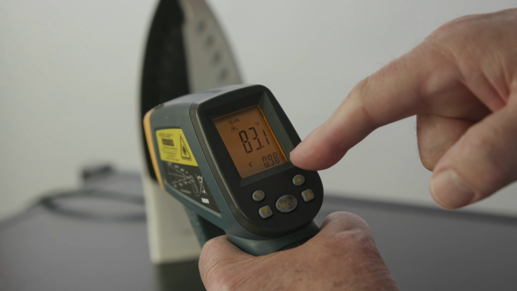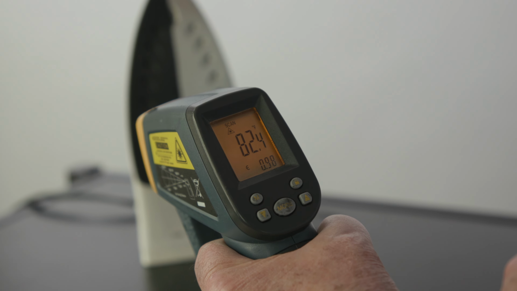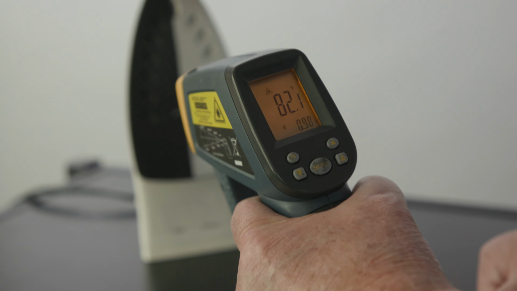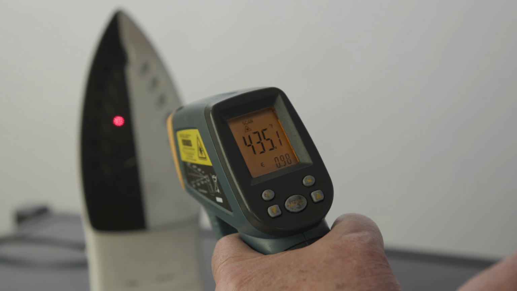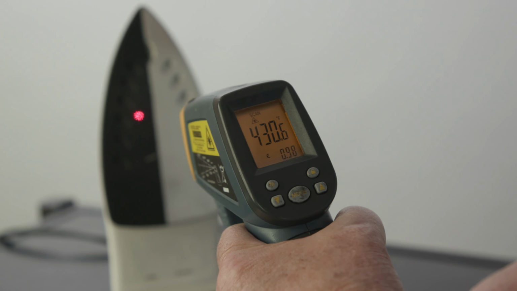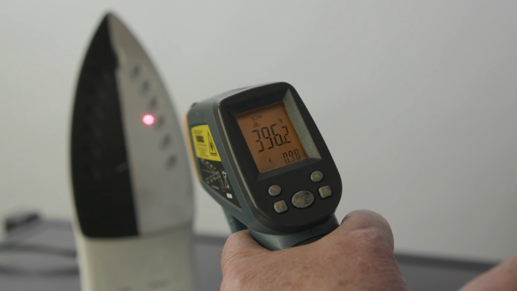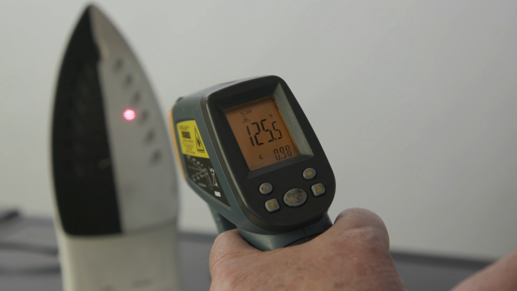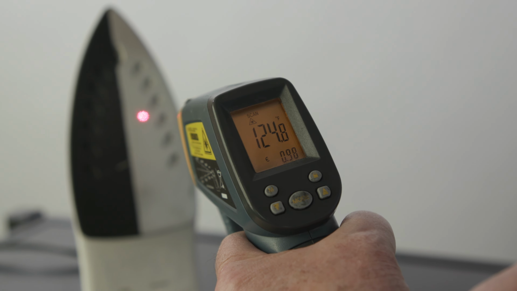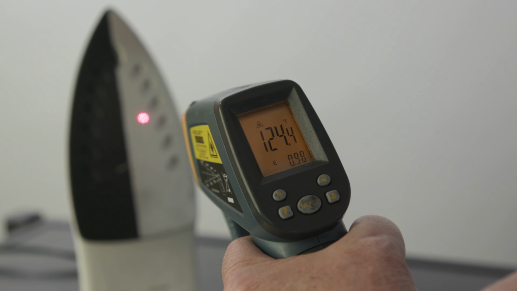See this 0.98. Tell me when you've got that. I'm rolling. So we're doing this black inside, which is acting like a black body, and what it puts off belongs to it. Now I'm going to go over to the shiny side, same emissivity setting, and you can see how the change in temperature shows the difference in emissivity.